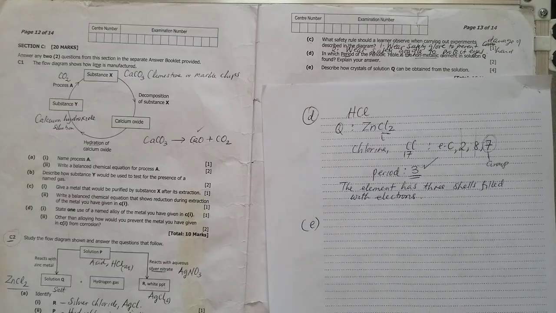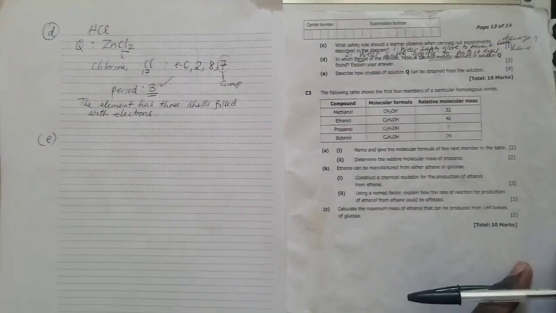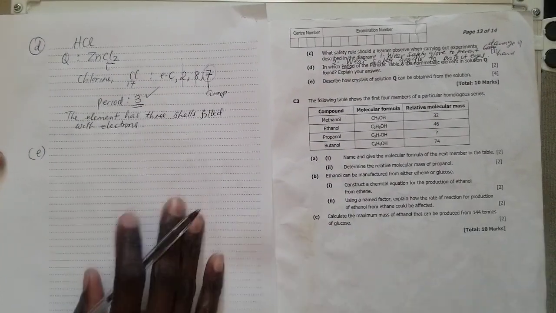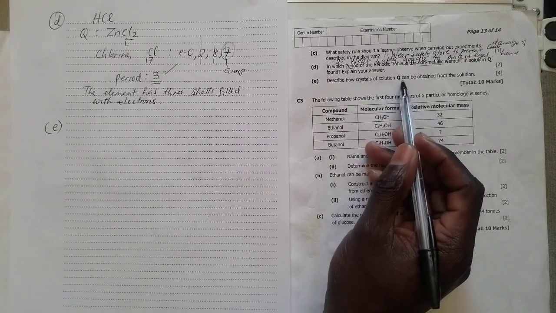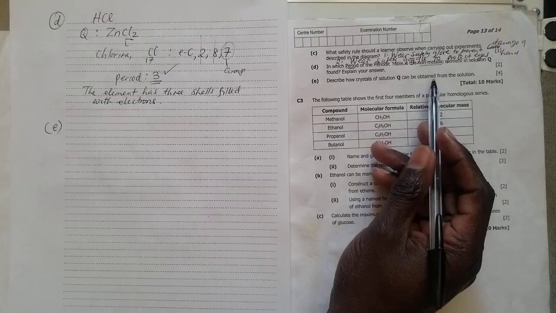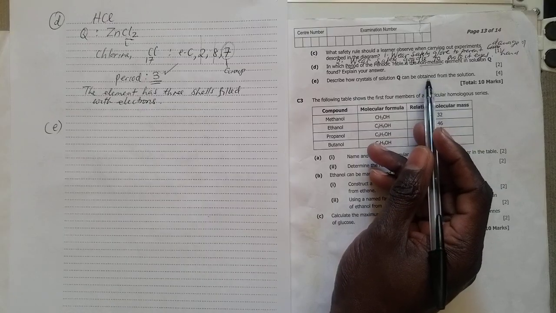Right, let's move on to our last question. It was saying, describe how crystals of solution Q can be obtained from the solution. Solution Q is a soluble salt.